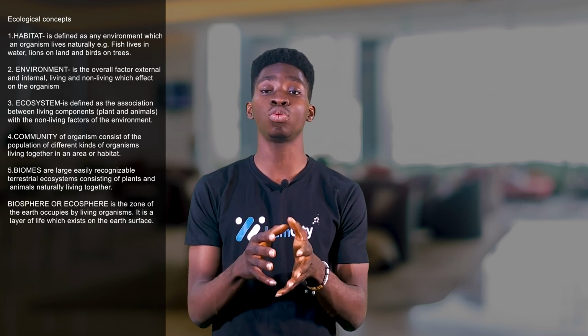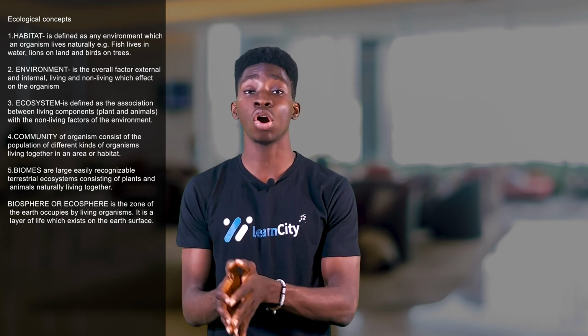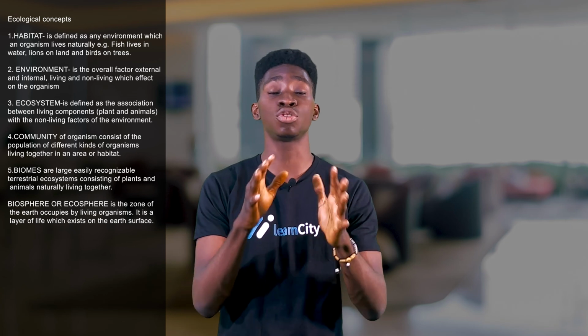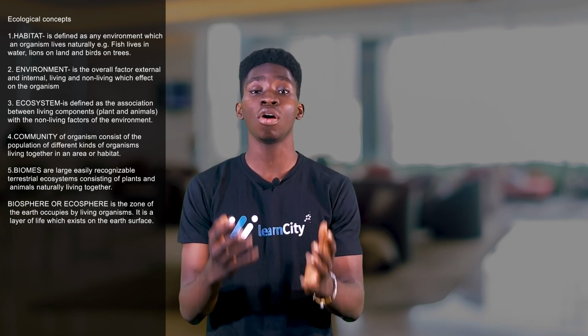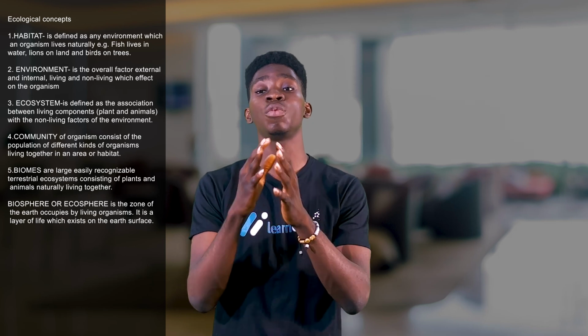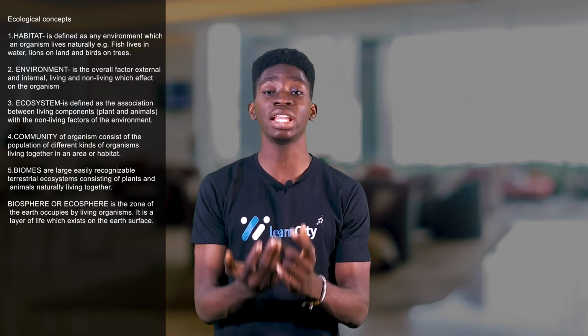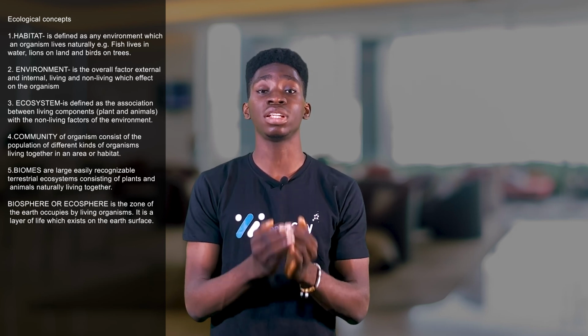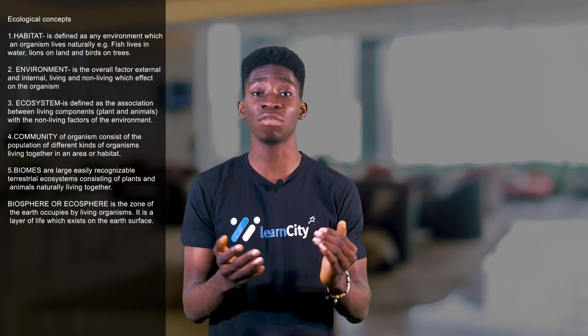This is the zone of the earth that is occupied by living organisms. The biosphere is the part of the earth that is occupied by living organisms. It's a layer which exists on the earth's surface. We have different layers on the earth's surface. So the biosphere is one of the layers which exists on the earth's surface. It is the layer that supports life. You could say it's the layer of life.